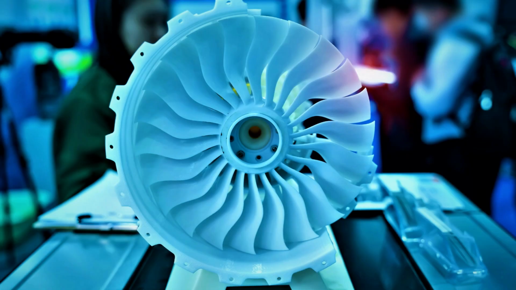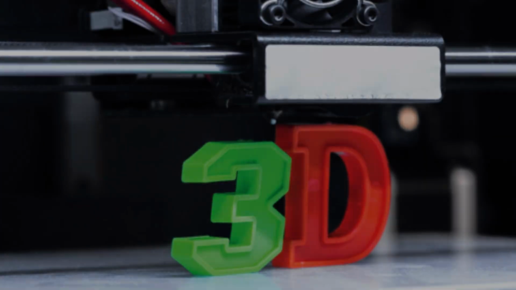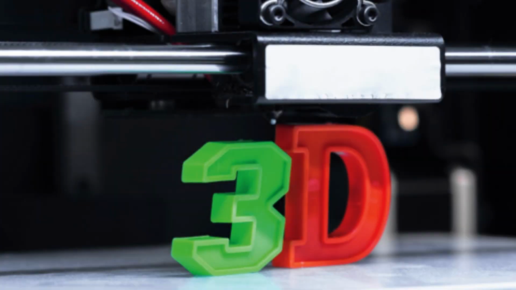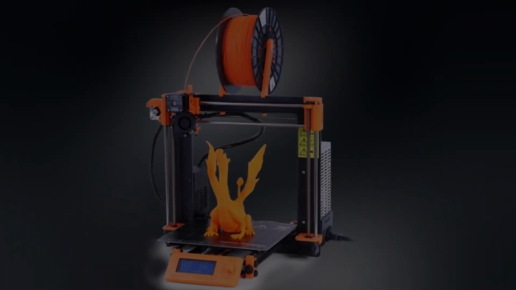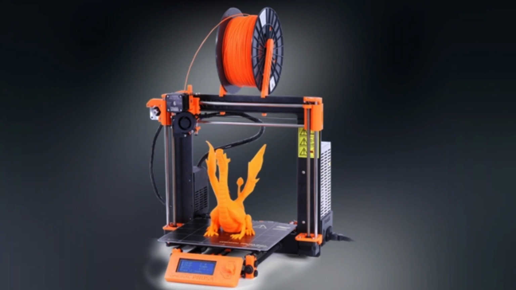Future prospects. The future of 3D printing holds exciting possibilities. Materials advancements. Continued research into new materials will expand the capabilities of 3D printing, allowing for more versatile and specialized applications. Mass production. 3D printing is likely to become more integrated into traditional manufacturing, enabling cost-effective small batch and on-demand production. Bioprinting. Advancements in bioprinting may lead to the creation of functional human organs and tissues for transplantation.